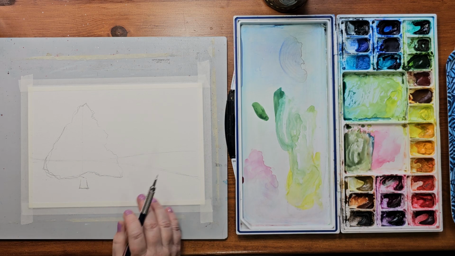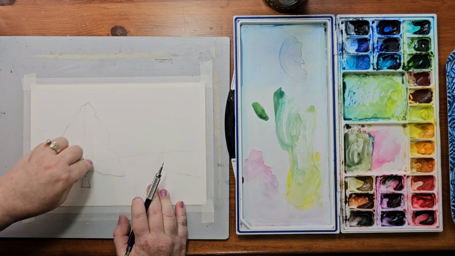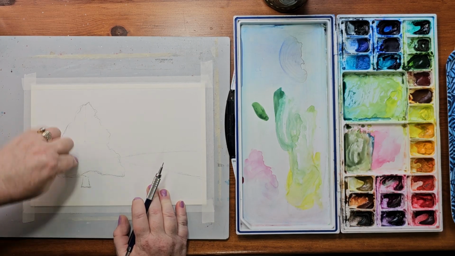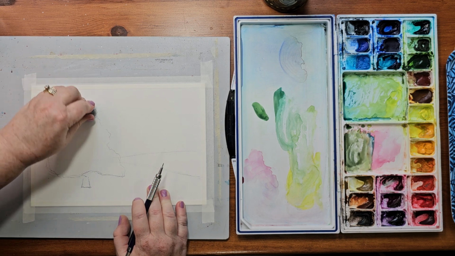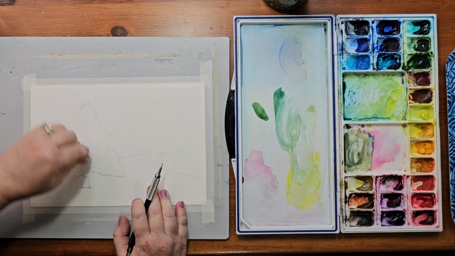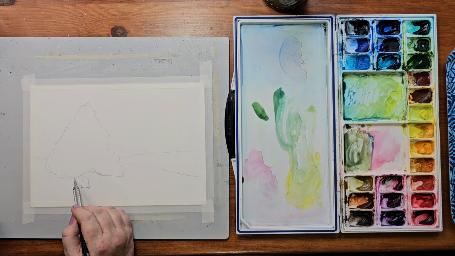Okay, so we're going to do that, and I think this is looking a little too perfect. I'm going to get rid of all of my lines in between using my kneaded eraser. This is why it's important to draw nice and light. I actually draw a little heavier when I'm doing these videos so that you can see my lines. I ordinarily draw super light.